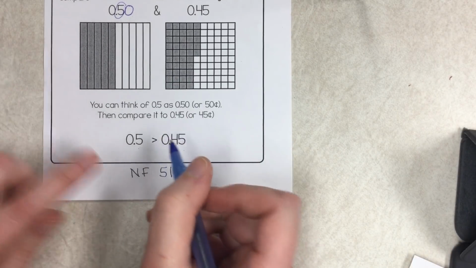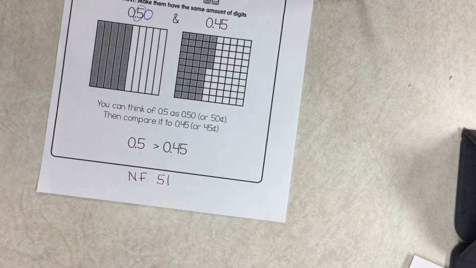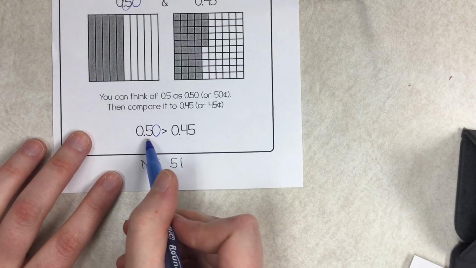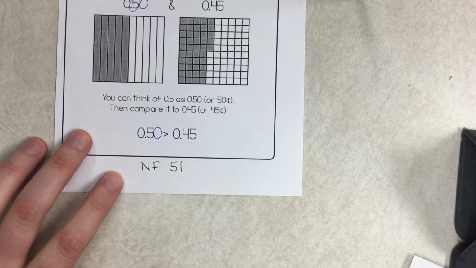It helps to have the 0 here because if I just look at 5 and 45, it seems like 45 is bigger. But if I put the 0 to show what it really is, 50 hundredths, then I know that one's greater. Okay, one more page to go.